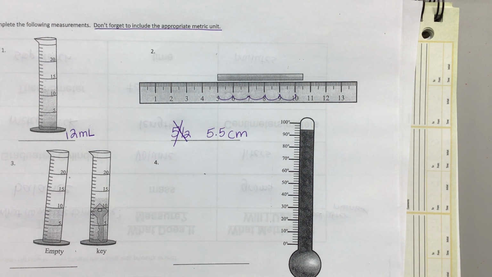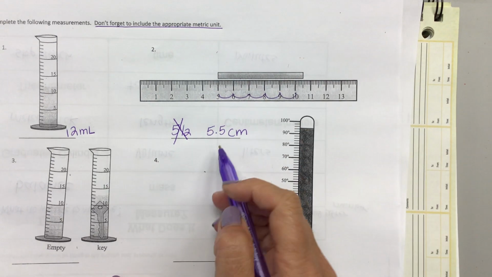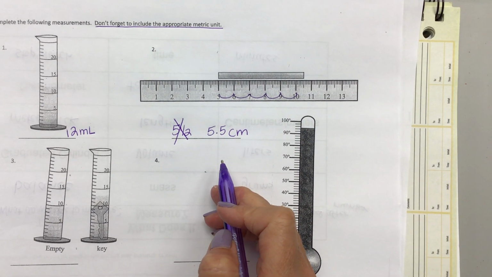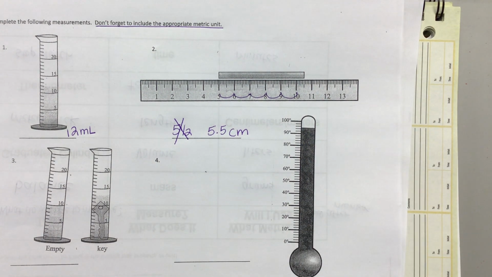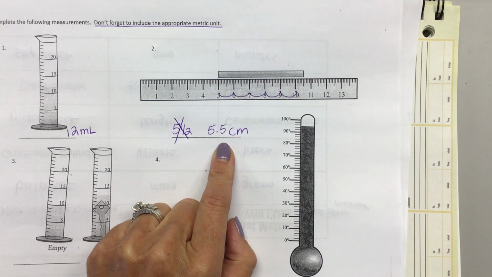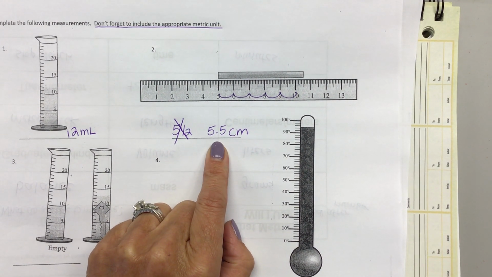No, 5.5 centimeters. Yeah, but you said milliliters. Okay, I didn't mean to say milliliters, I meant millimeters. It's 5 and 5/10 centimeters. That is how you write that. That is how we wrote it in our packet.